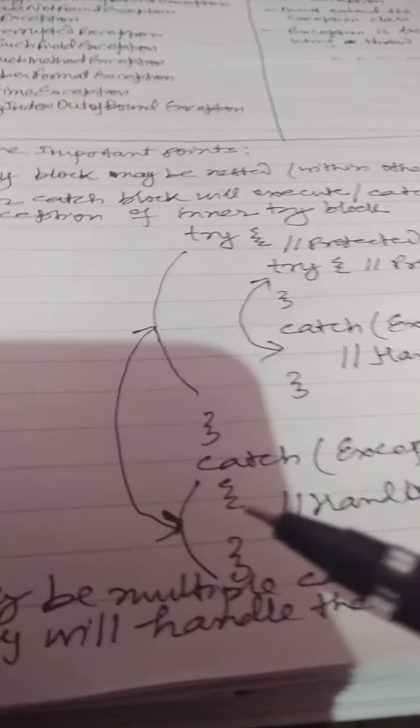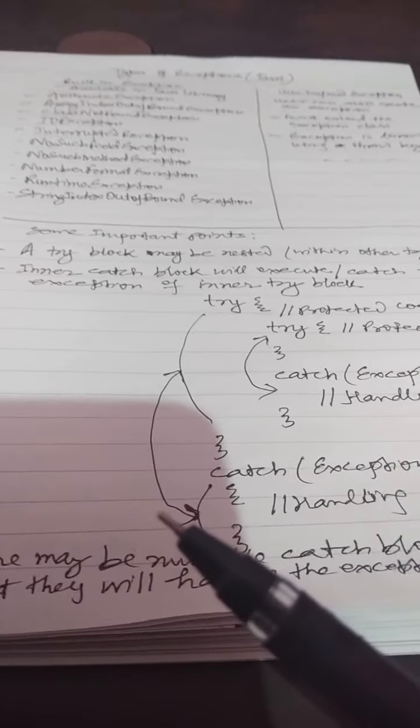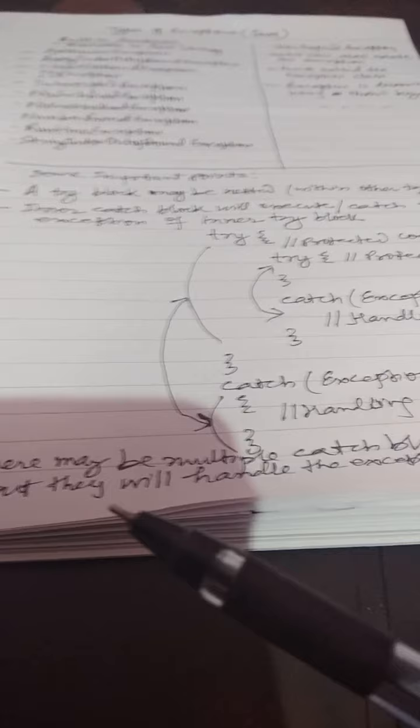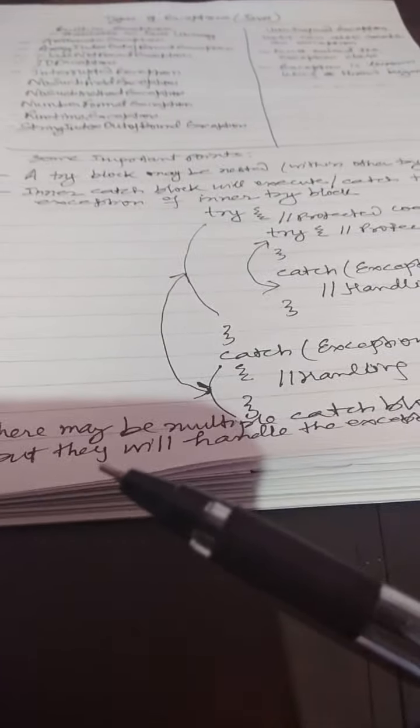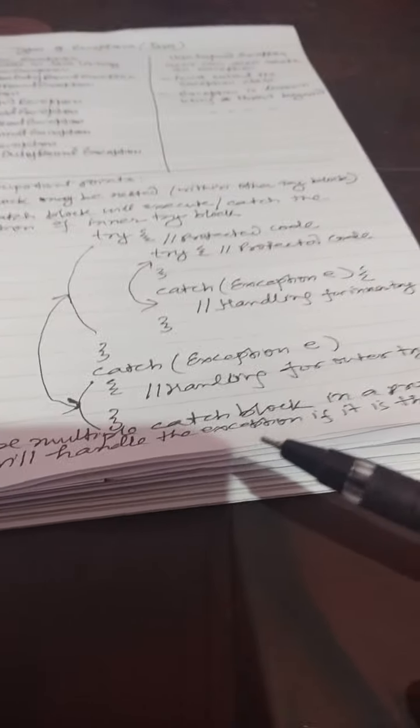If a catch block is not written for any try block, those exceptions will be thrown by Java as an error. One more point: there may be multiple catch blocks in a program, but if the try block does not throw an exception, those catch blocks will not be executed. They will handle exceptions only if the exceptions are thrown by the try block.